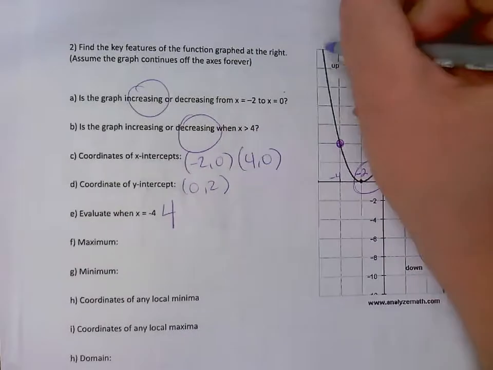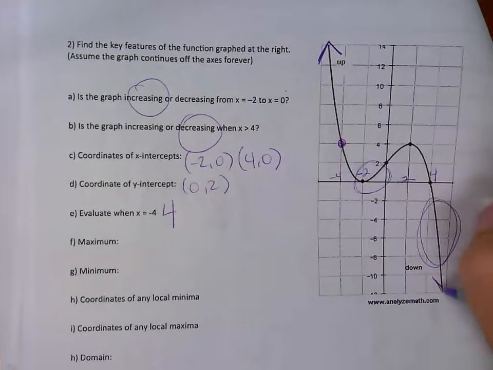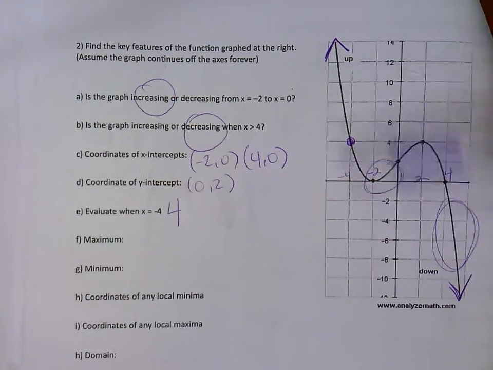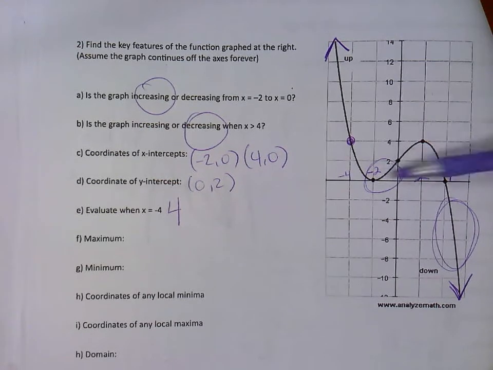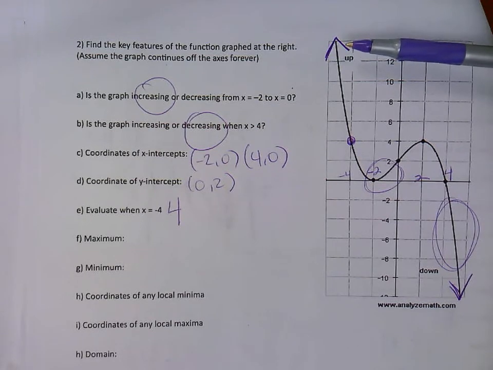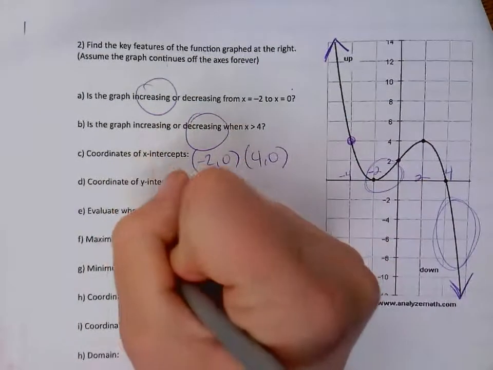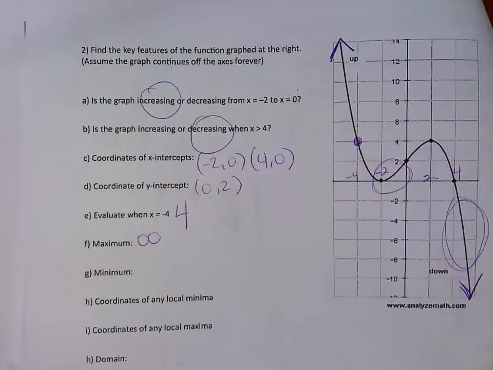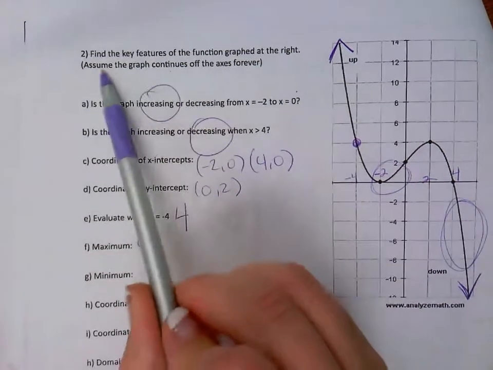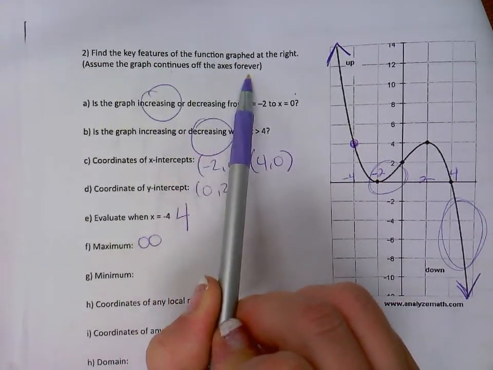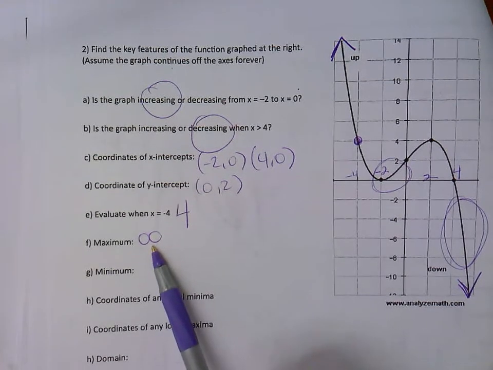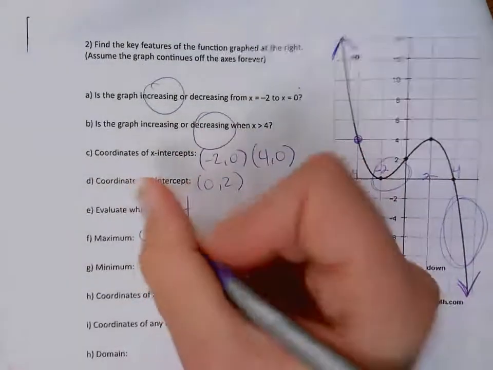Did you think that this continued forever with arrows, or did you stop it at 14? I guess it depends on how you interpreted this graph. I'm interpreting it's cubic and it goes forever. But if you said that the maximum was 14, I didn't draw an arrow. So I would either count positive infinity, or if you wrote positive 14, those are both maximums to me. Oh, assume the graph continues off the axis forever. I did indicate that it goes forever. So to me, that is the correct answer if you read the directions, which I didn't. So the minimum, therefore, is negative infinity.